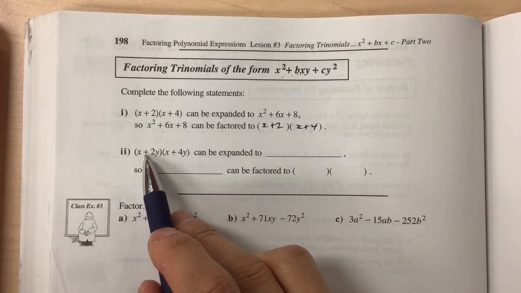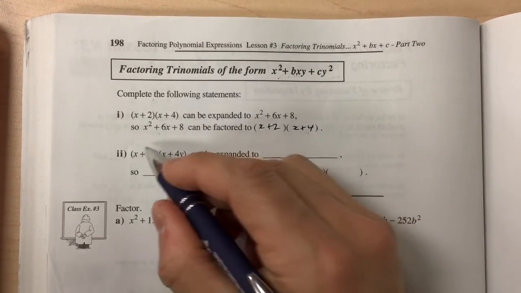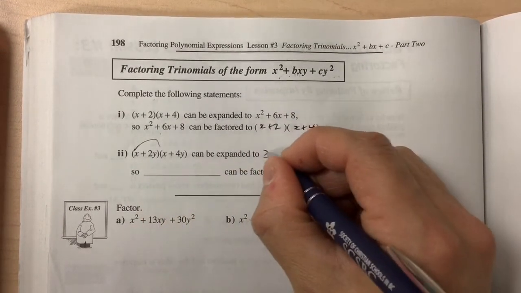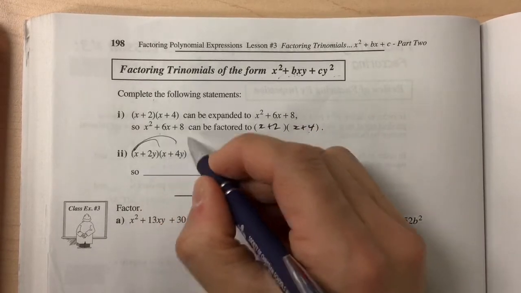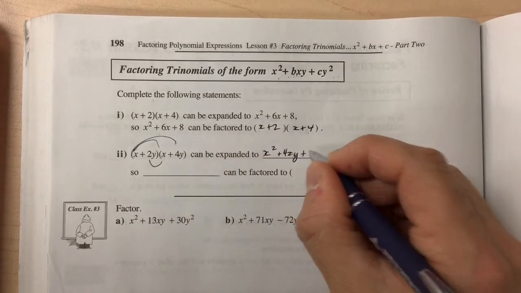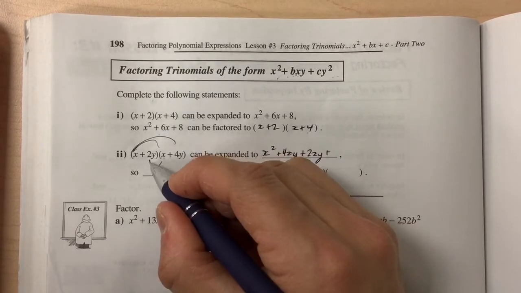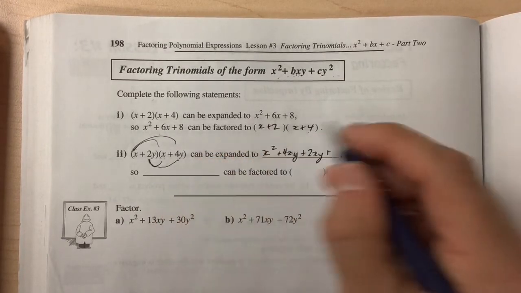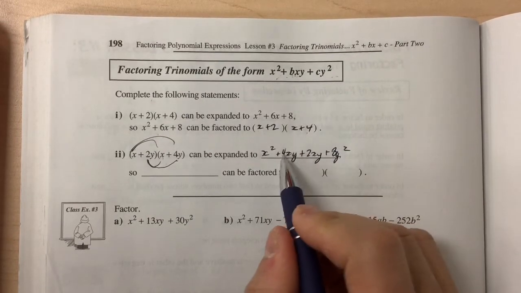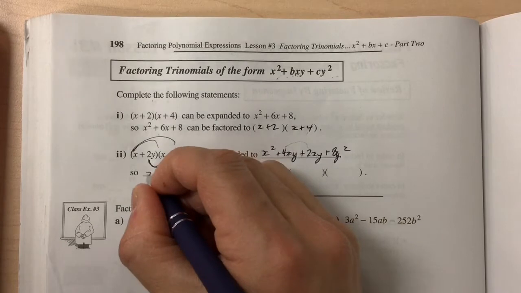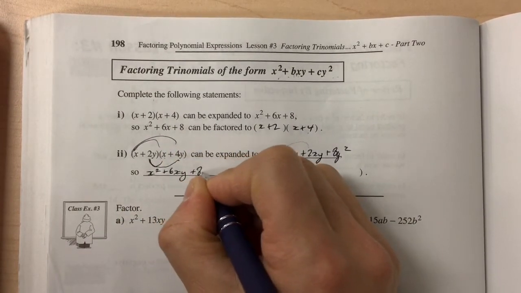So that being said, x plus 2y times x plus 4y can be expanded to, if we FOIL it, our x squared term plus a 4xy term, if I go x times 4y, plus a 2xy term, if I go 2y times x, plus 2y times 4y, which would be 8y squared. And so we could combine these two middle terms. They give us x squared plus 6xy plus 8y squared.